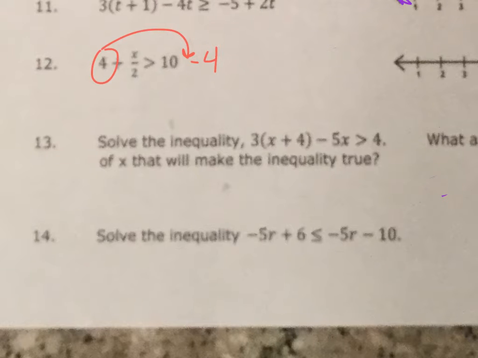Now some people start with multiplication, and you can, because you're going to multiply x over 2 by 2 to get rid of that denominator. But if you do that, not only do you have to multiply 10 by 2, you have to multiply the 4 by 2. And that's easy to forget. So I always move all my constants first, then I take care of any coefficients with x. Okay, so I will get x divided by 2 is greater than 6. So I multiply each side by 2, because that will equal 1. X is greater than 12.